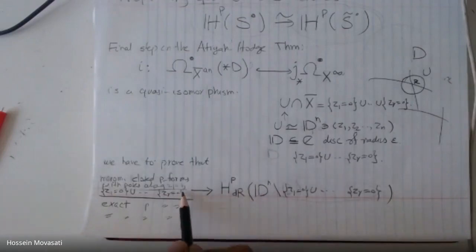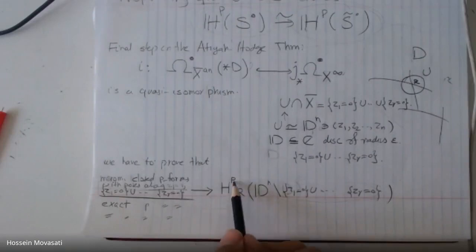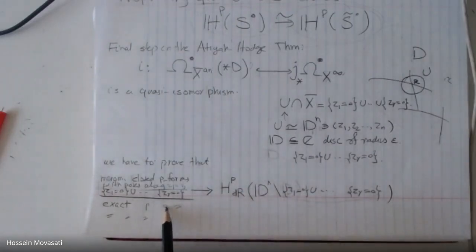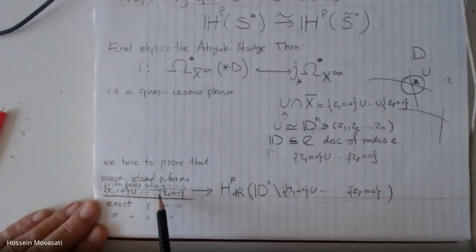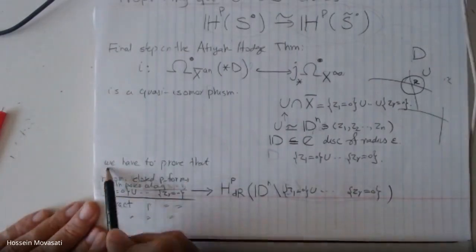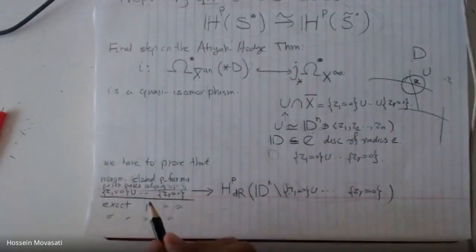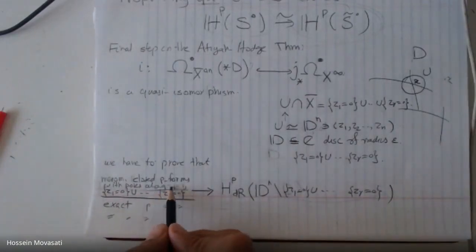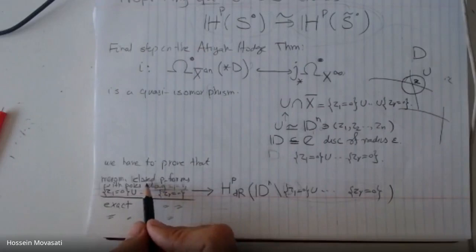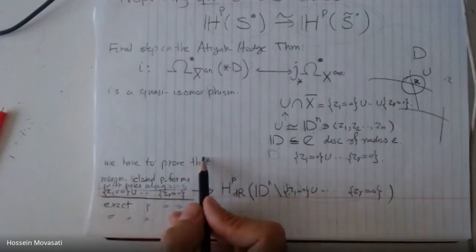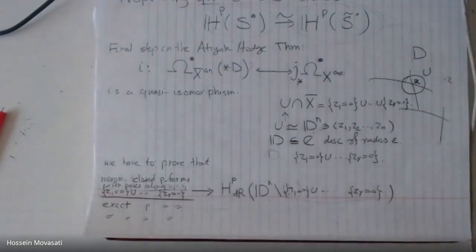But we know that the cohomology of the polydisk is 0 except in dimension 0. In the same way, also we know that this guy is 0. In any way, this means that in a polydisk, a holomorphic closed P form is always exact also. So one gets 0 and then the thing is trivially proved.